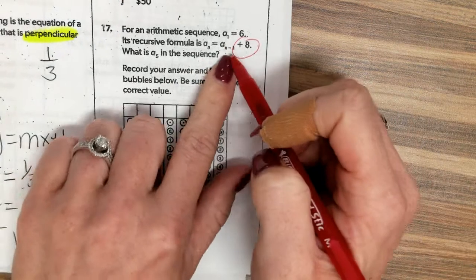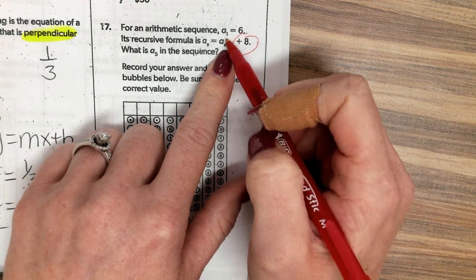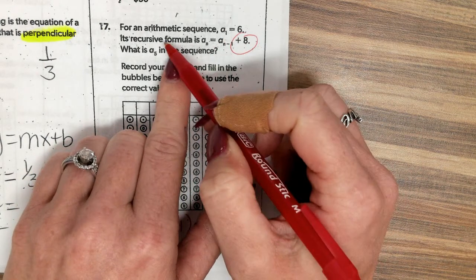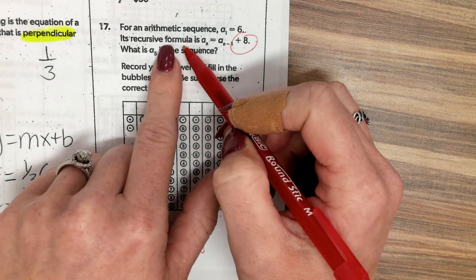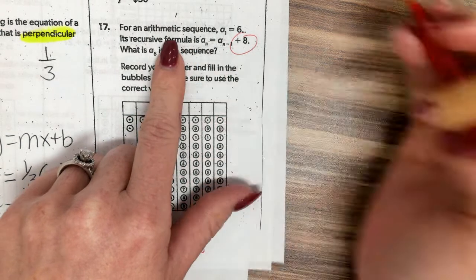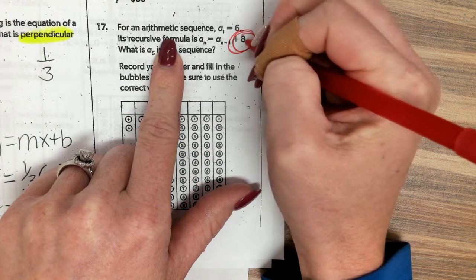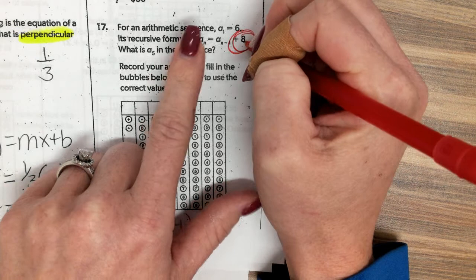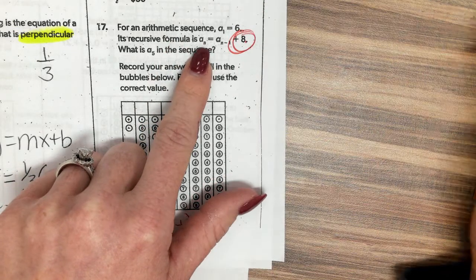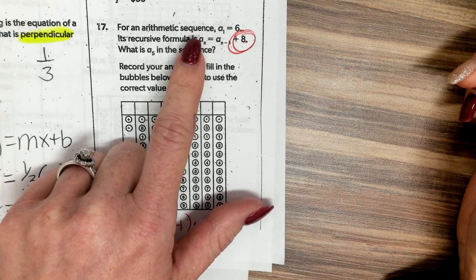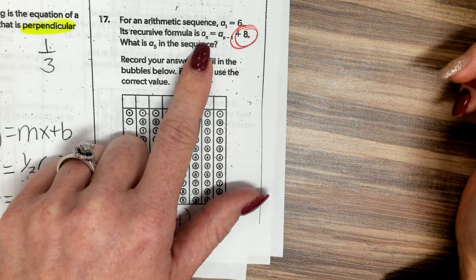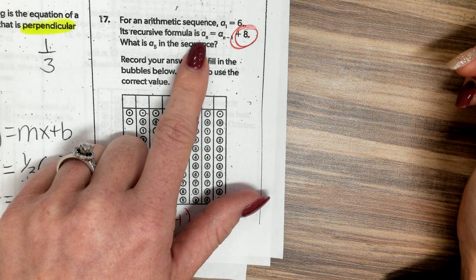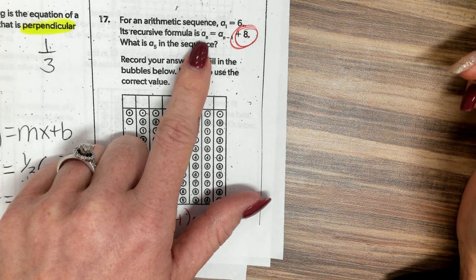So this is a sub. See how it's not at the top? This is a recursive formula, and y'all have to remember that in the recursive formula, the number they give you right here is the common difference. The recursive formula doesn't include the first term. Oh, I thought that 6 was... Yeah, that one could be confusing. I hate the recursive formulas.